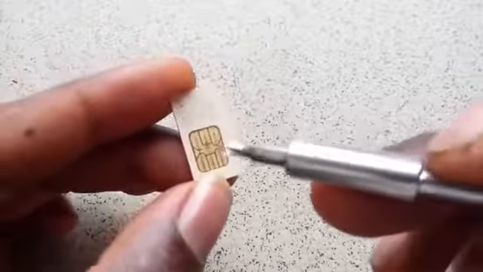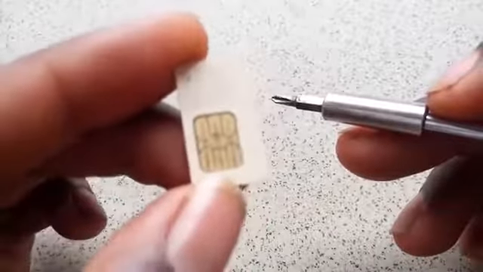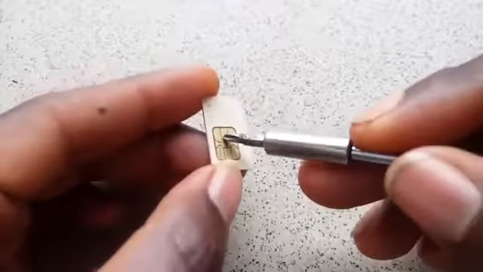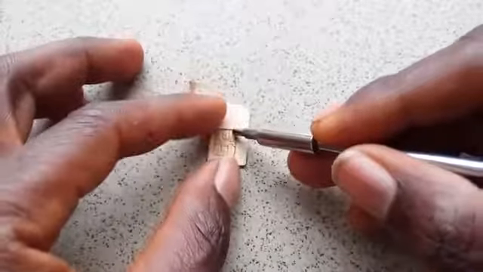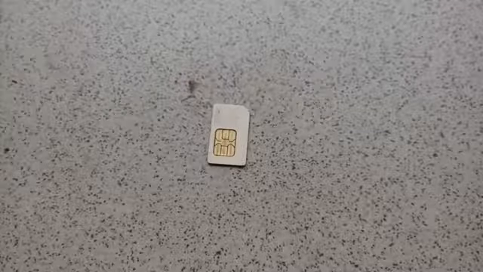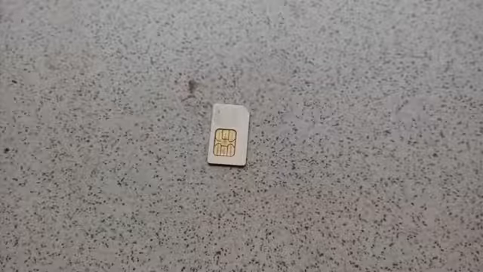When you have 6 of this SIM, on each of the SIMs you have to scratch at least one partition. Yes, you have to scratch at least one of the partitions.